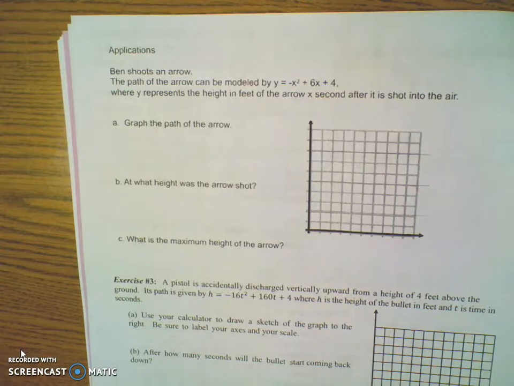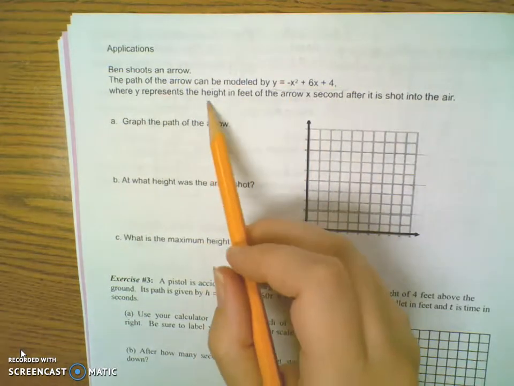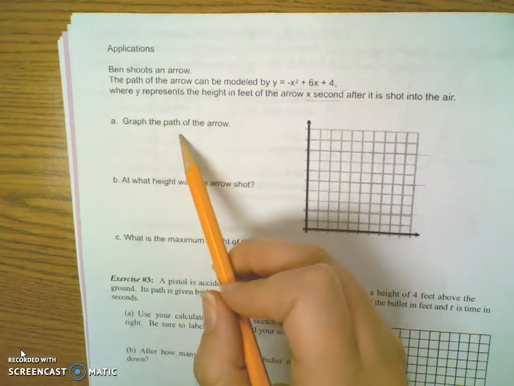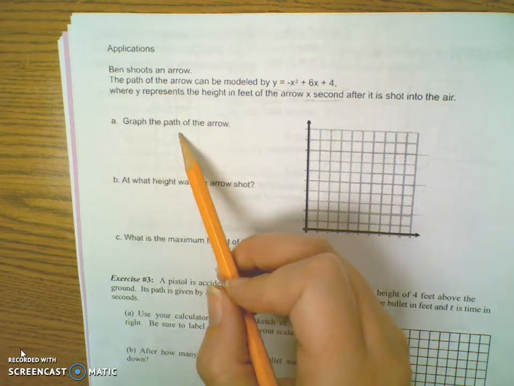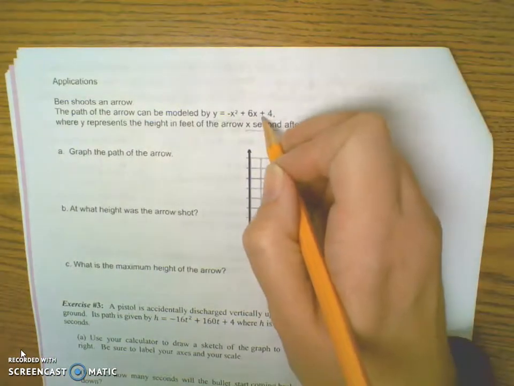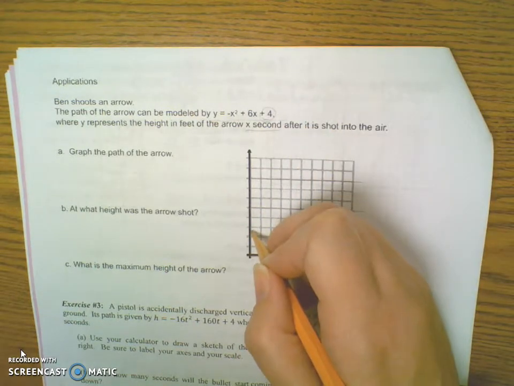All right. So Ben shoots an arrow. The path of the arrow can be modeled by this function right here. Y represents the height in feet of the arrow, x seconds after it's shot into the air. We're going to graph the path of the arrow, so we're going to use our critical values. We know the y-intercept is 4. So I'm going to go ahead and mark that.